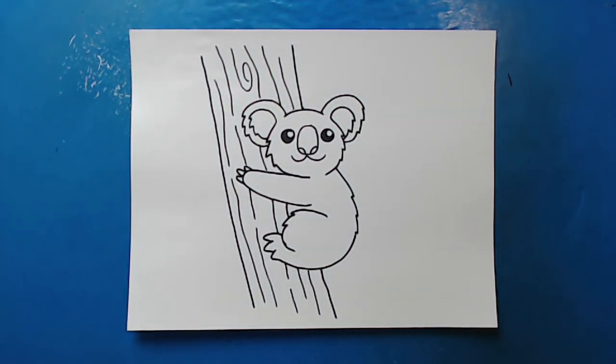And there you go. There is your drawing of the koala. Hope you guys enjoyed this drawing, and I'm going to start fast forwarding and coloring this.